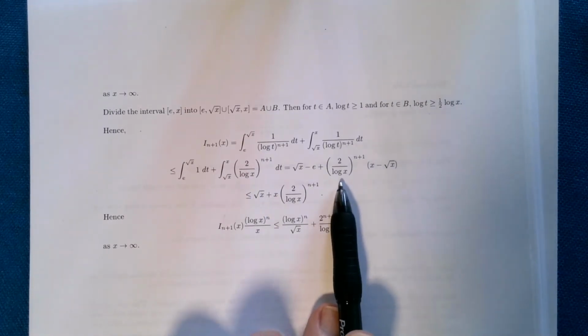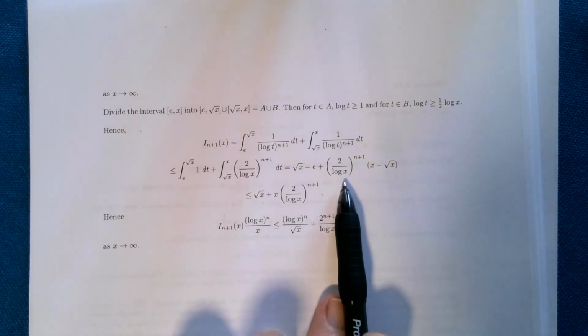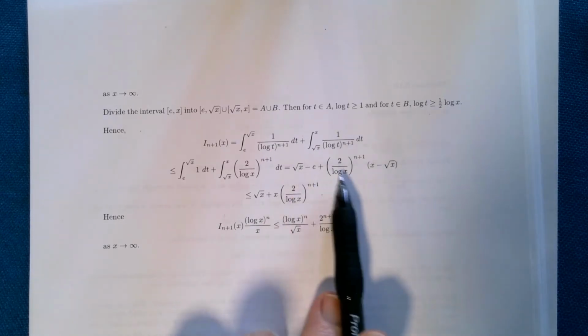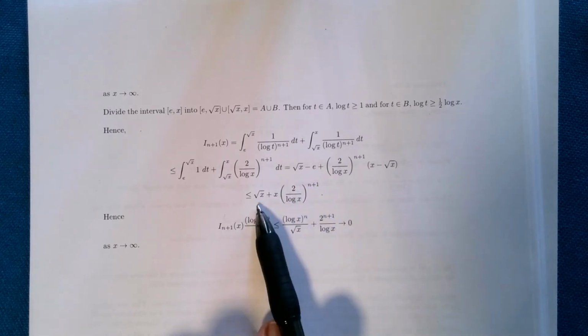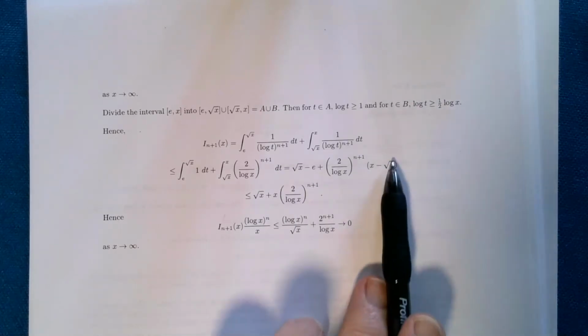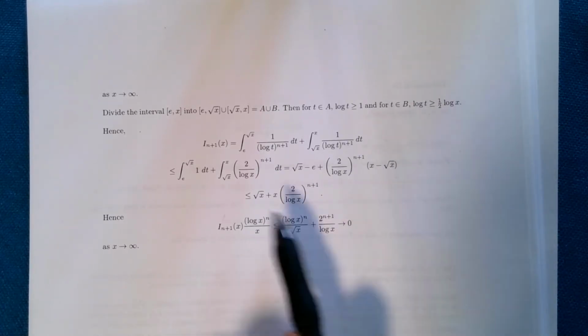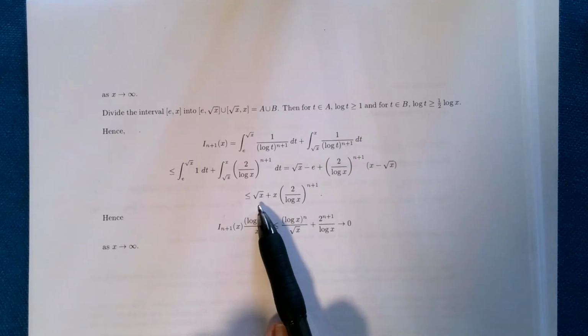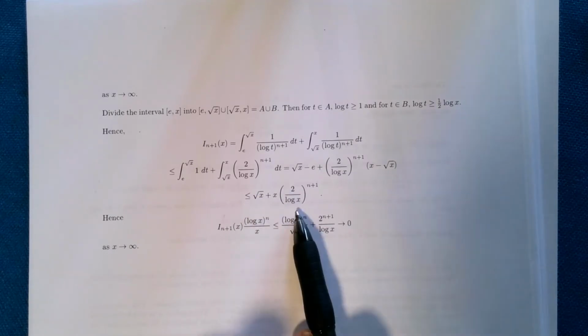And let me just toss away a few bits and pieces here. The root x, I can keep the root x. I'm going to toss away the e, and I'm going to toss away this root x. And so I get that this is less or equal to root x plus x times this quantity.